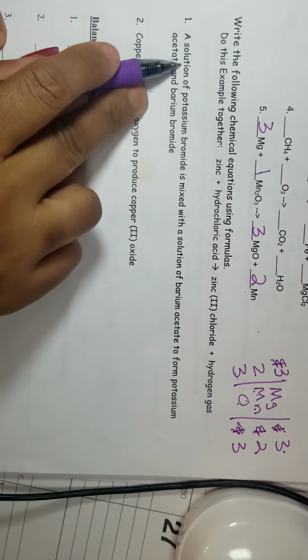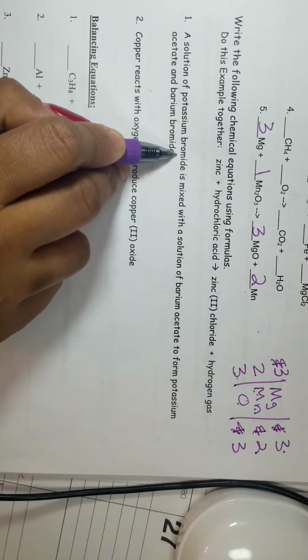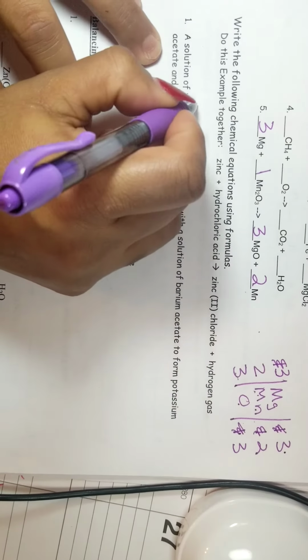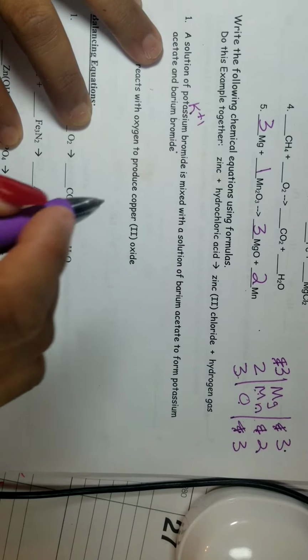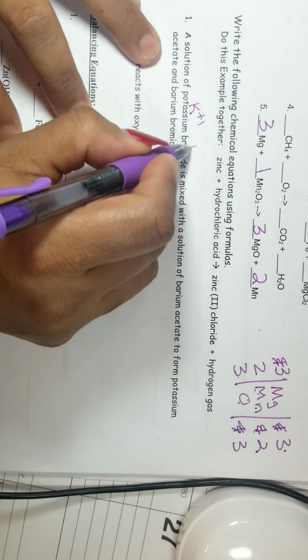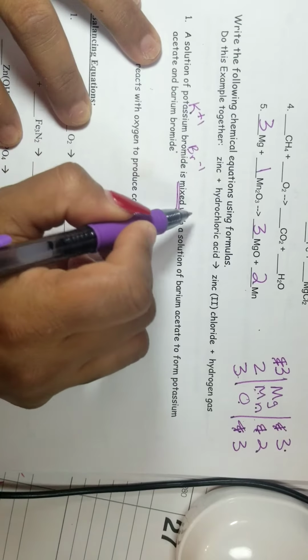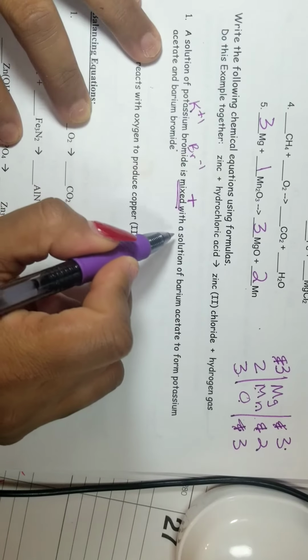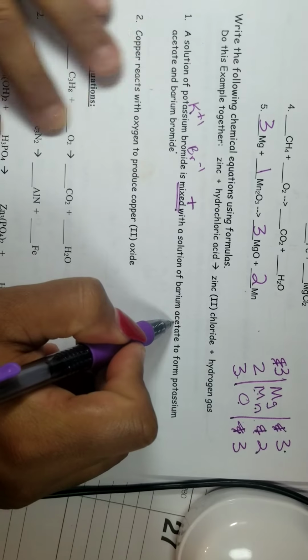So it says here that a solution of potassium bromide, okay, well, potassium is a K. It has a +1 charge. Bromide is a Br. It has a -1 charge. Is mixed with, that means that you're going to add it with, let's see, a solution of barium acetate. Okay.